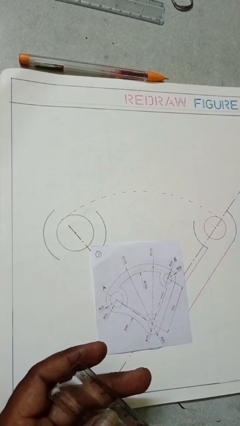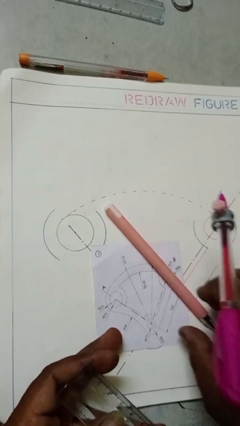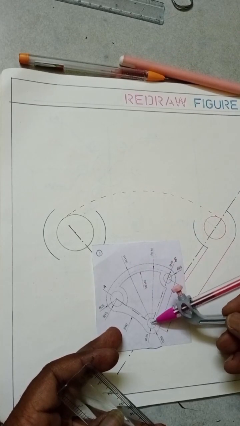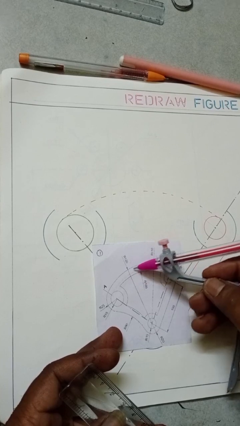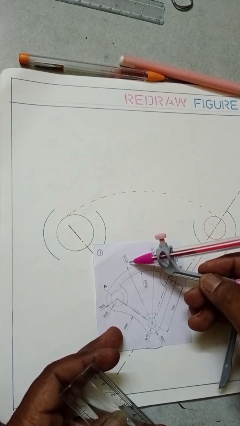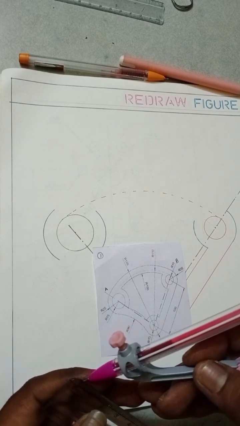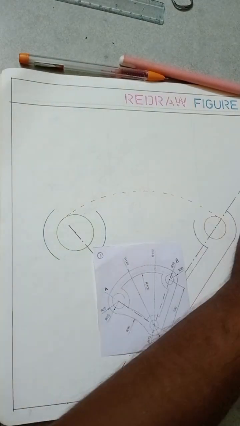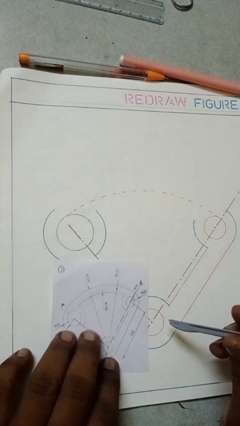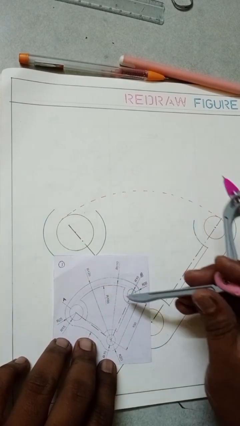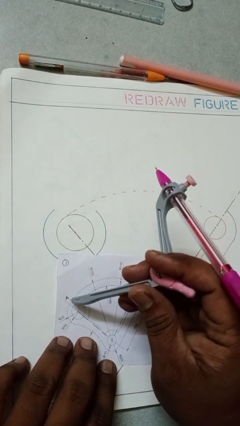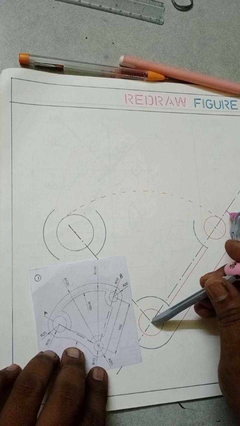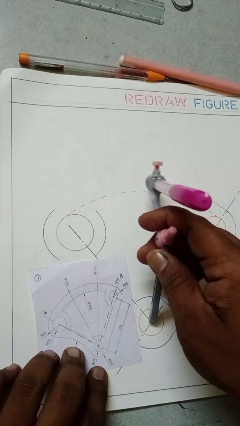Yes, now I have taken the radius as 120 as shown in the figure. From this point to the topmost part of this arc, which has a radius of 120, I will take the distance as 120. Now from this point, if you can see here, they have given the radius as 120. It starts from this point and comes to this point A. So this is the point which I am drawing here.